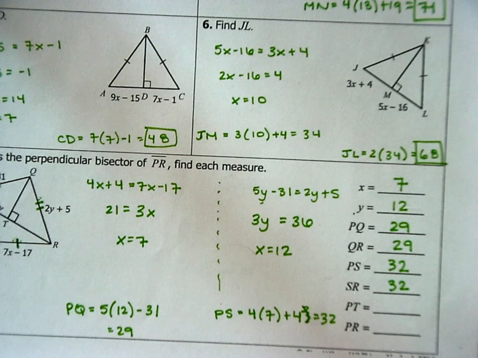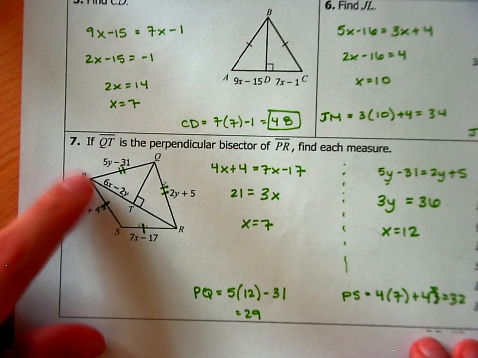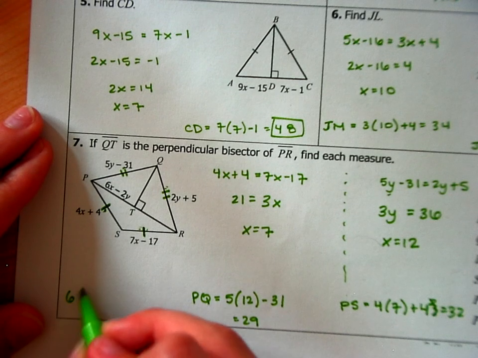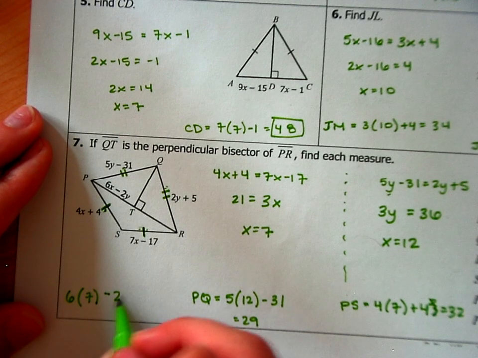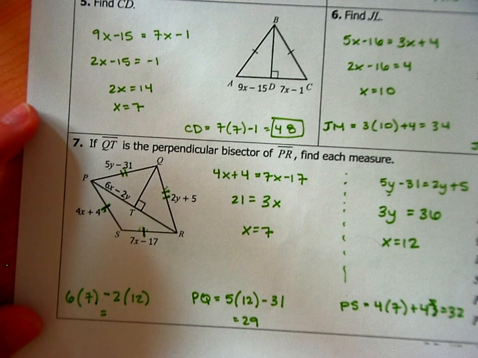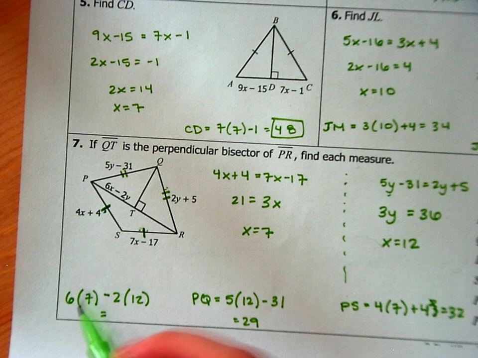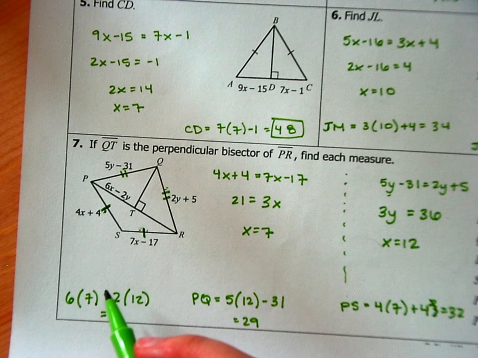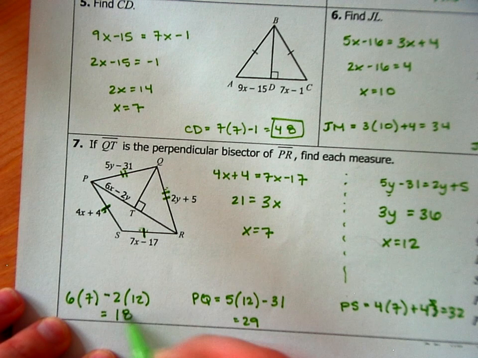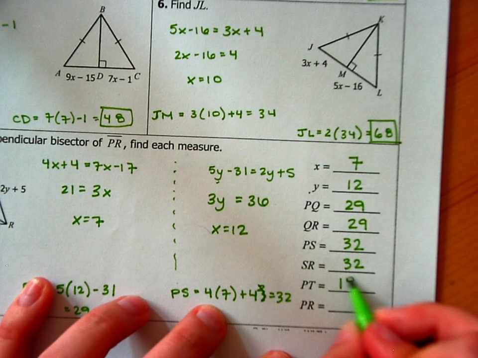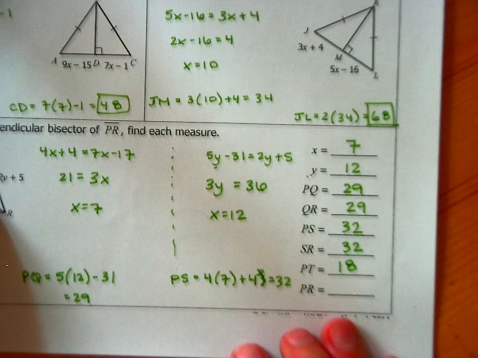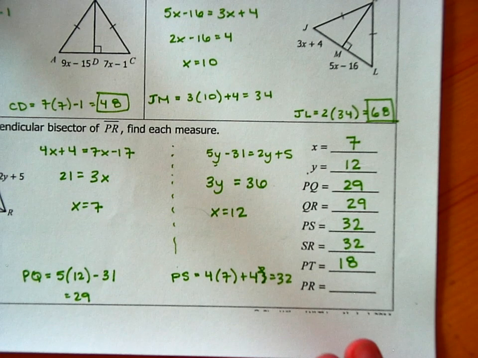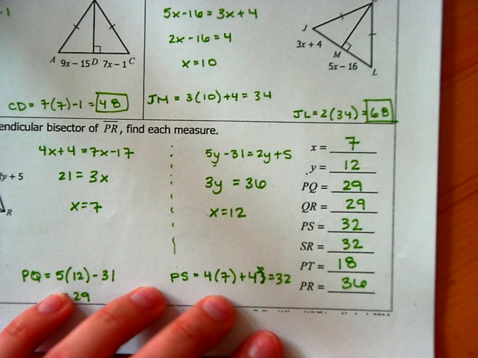All right, last one, and this one has x and y in it, and that's PT right here. So we're going to do 6 times the x value minus 2 times the y value, and that's going to give us our last length that we need, right? So 6 times 7 is going to give me 42, and then if I subtract 24, that's going to give me 18. So that's this last length right here. And then PR is just double that length. So if I double 18, then that gives me 36. So there are all your lengths right there.